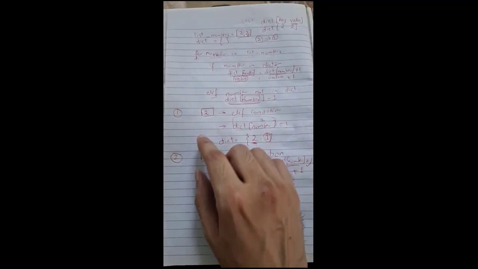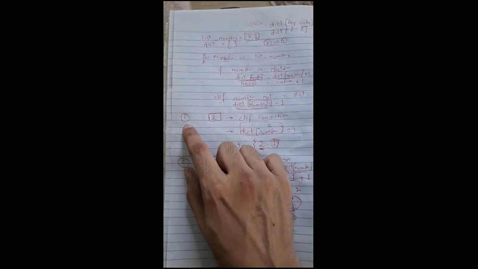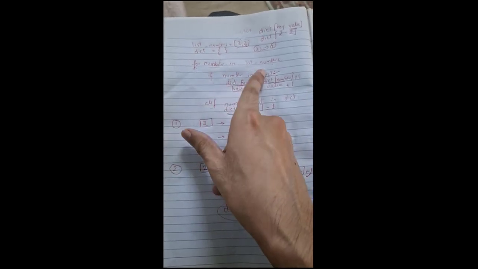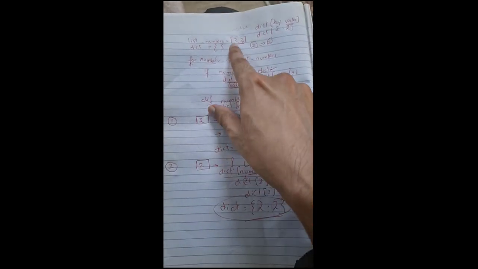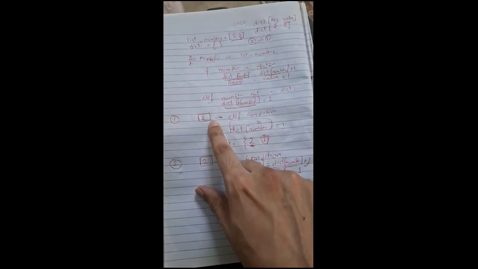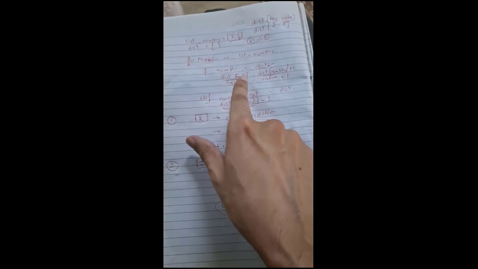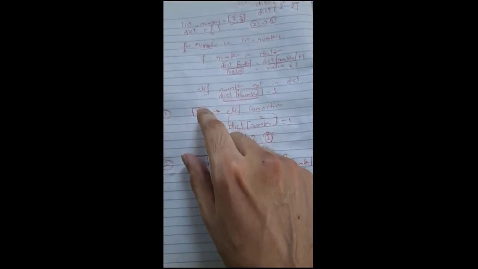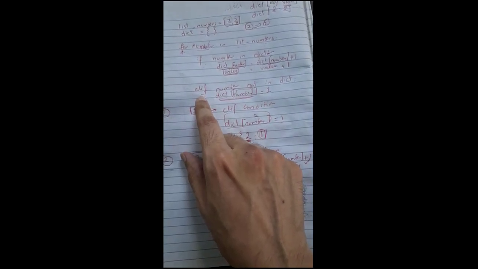So what happens in the first iteration? We start the for loop, for number in list numbers. What is the first number that we get from the list? It is this 2. This 2 comes in. It checks if the number is in dictionary. The dictionary is blank, so it ignores the if condition. Then it goes into the elif condition.